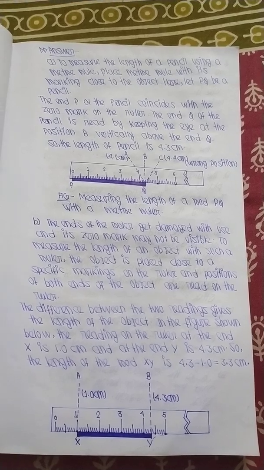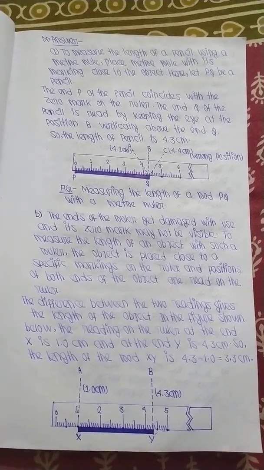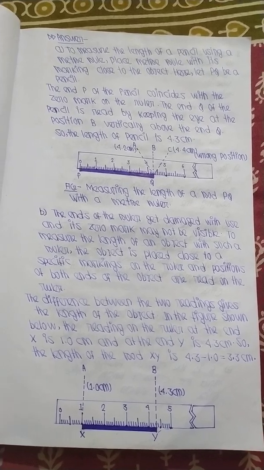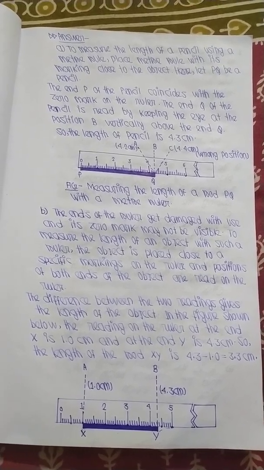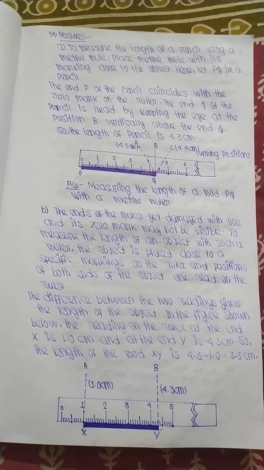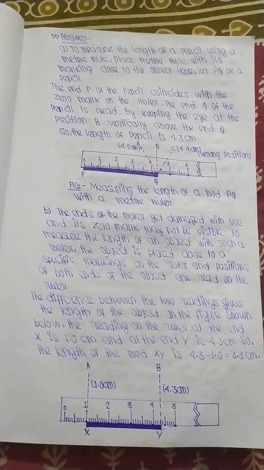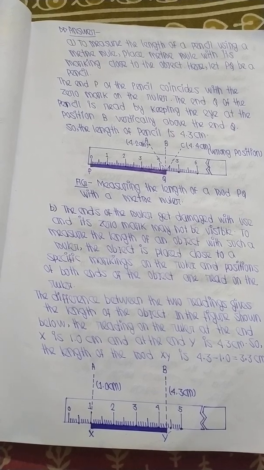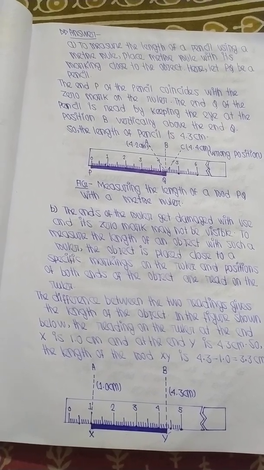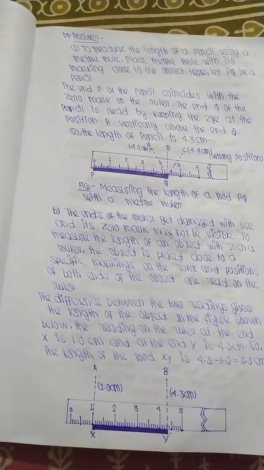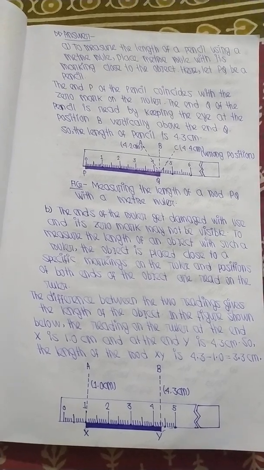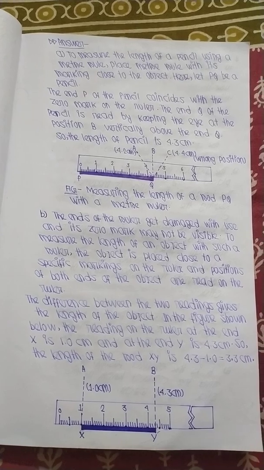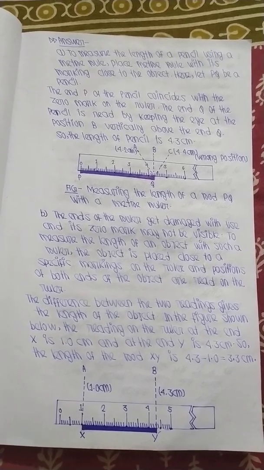Answer. Part A. To measure the length of a pencil using a meter rule, place the meter rule with its marking close to the object. Here, let PQ be a pencil. The end P of the pencil coincides with the zero mark of the ruler. The end Q of the pencil is read by keeping the eye at the position B vertically above the end Q. So the length of the pencil is 4.3 centimeter.